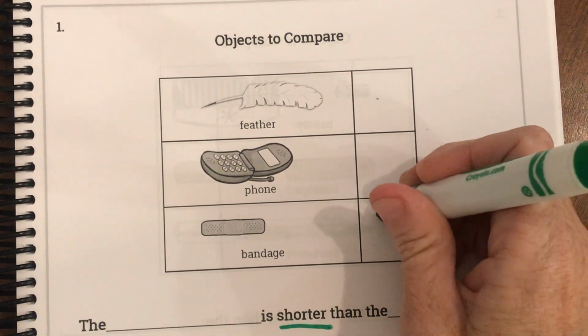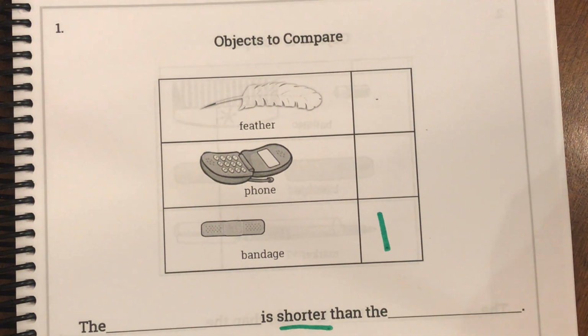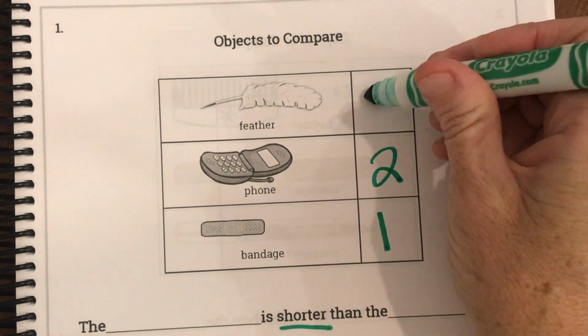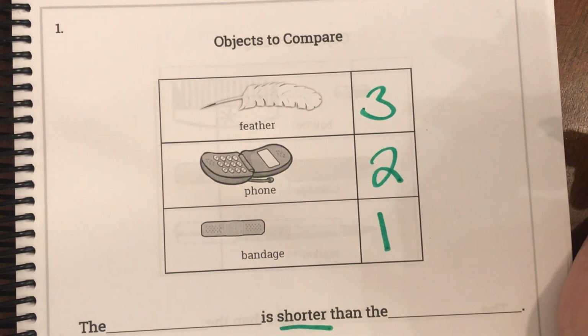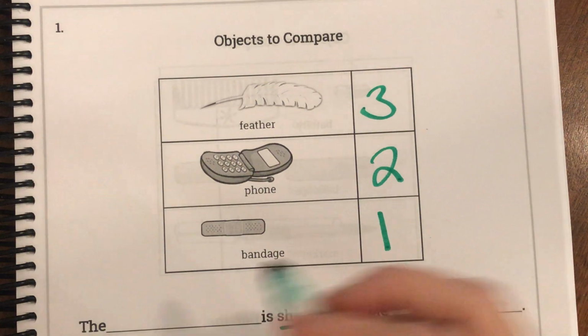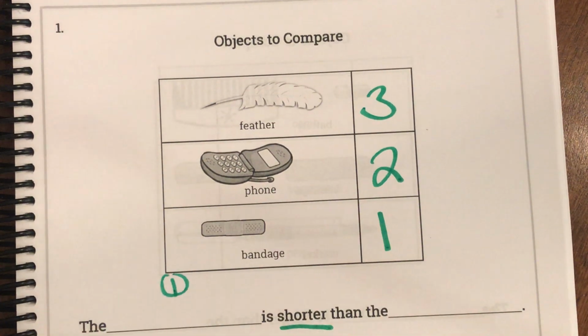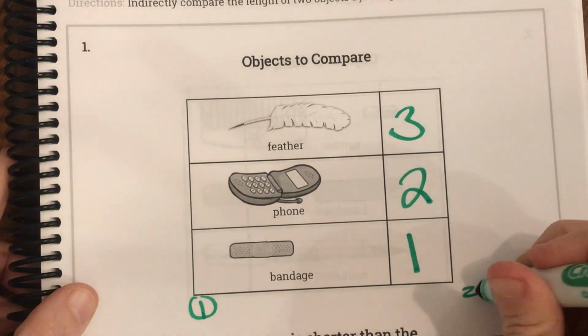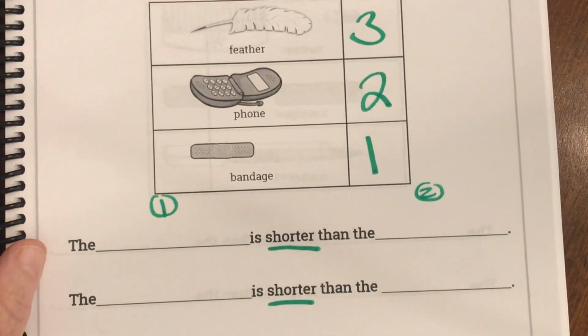I think the bandage is my shortest. Which one's the second shortest? Can we say our phone is the second shortest and our third is the feather? Okay, so we're going to start with the phone first. And if I need a check, I can look here. What do we do? Compare the first object to the second object. Ready? So I'm going to compare the first to the second object.